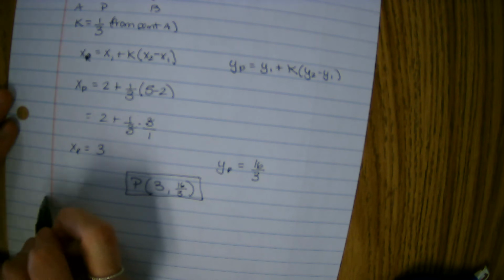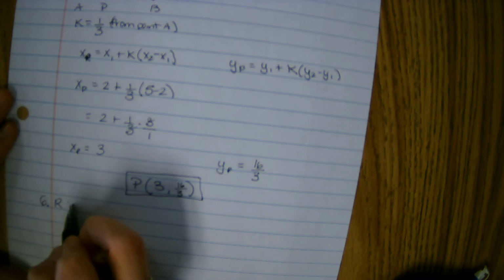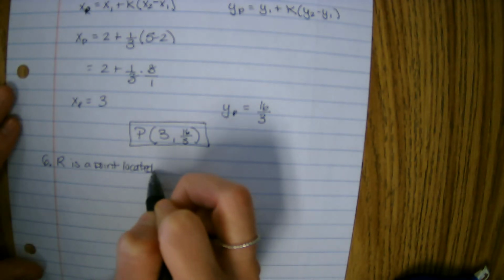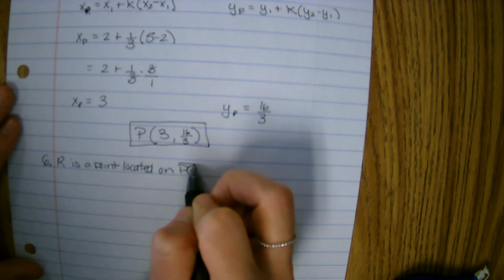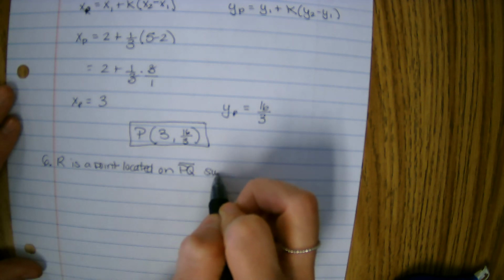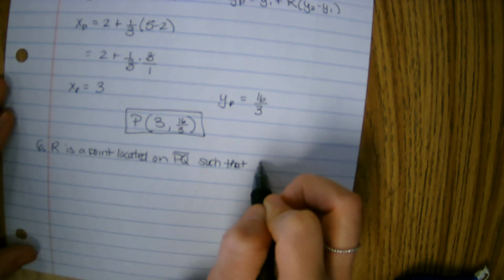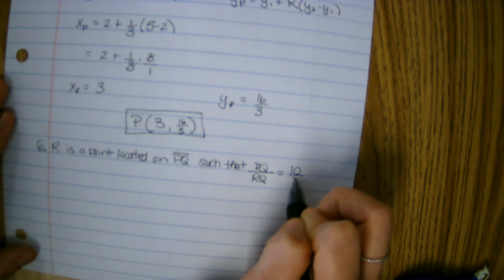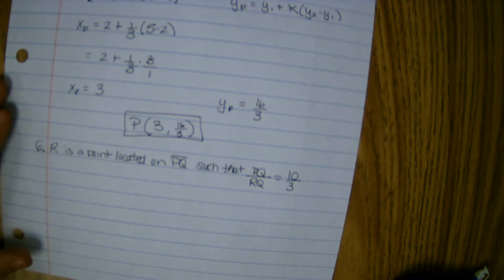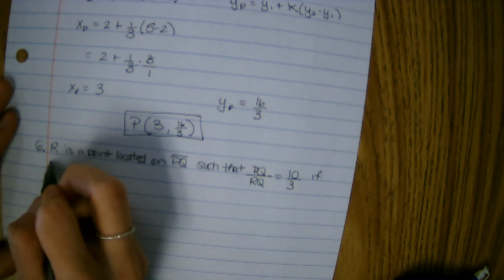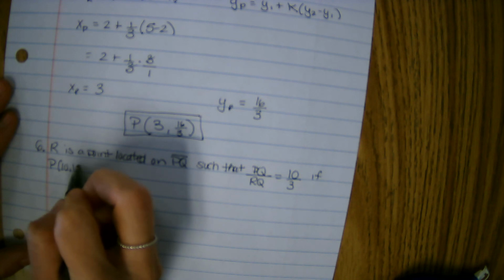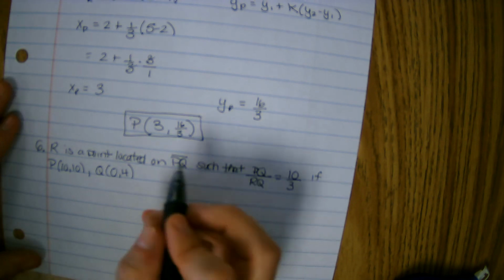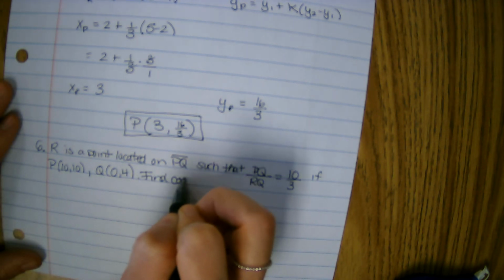All right, and one more. R is a point located on segment or directed segment PQ such that, so I give it to you a little differently this time, PQ over segment RQ is equal to 10, excuse me, over 3. If P is the coordinates 10, 10, and Q has the coordinates 0, 4. Find the coordinates of R.